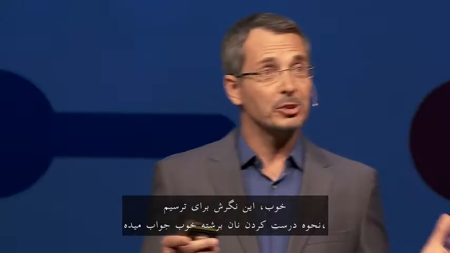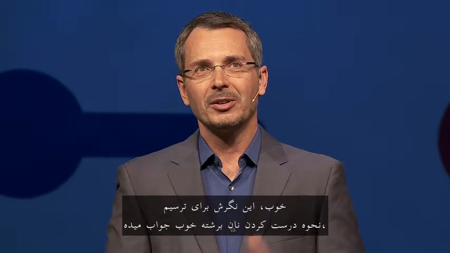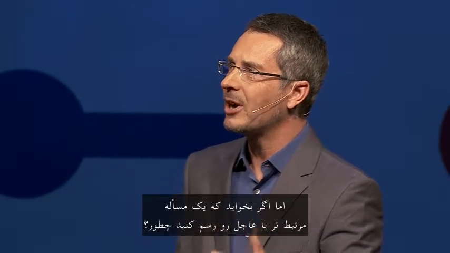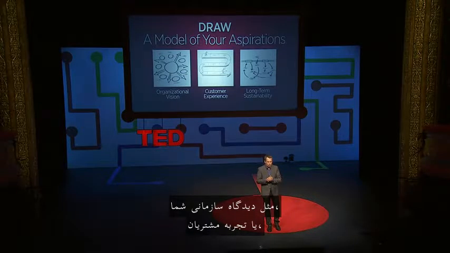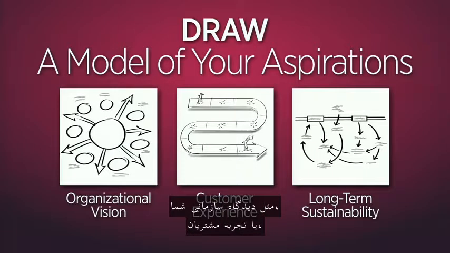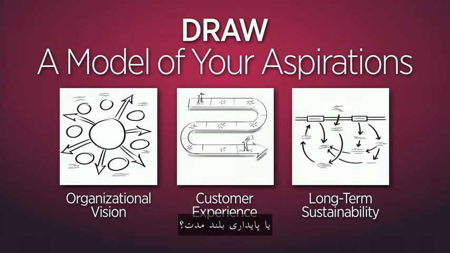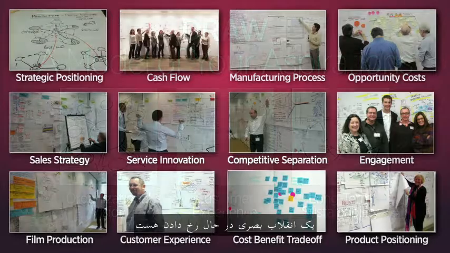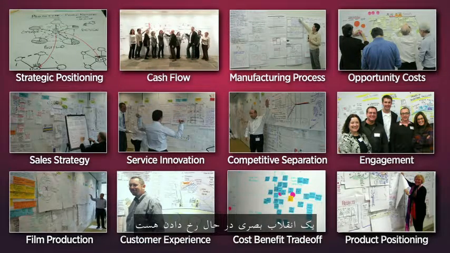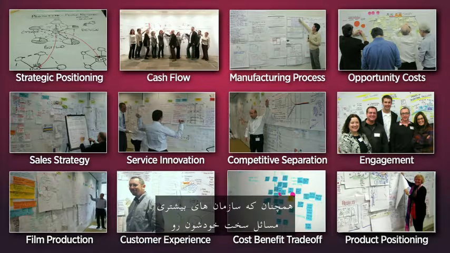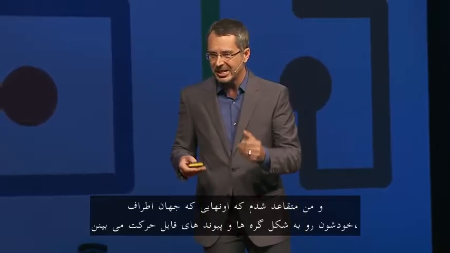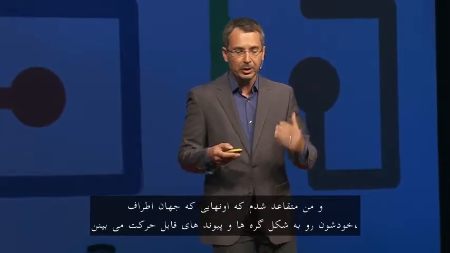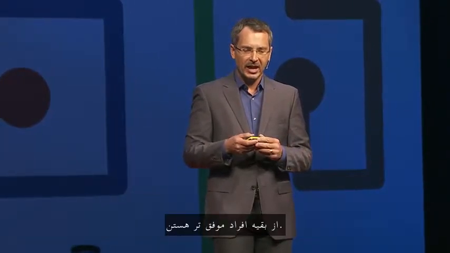And so this approach works really great for drawing how to make toast. But what if you wanted to draw something more relevant or pressing, like your organizational vision, or customer experience, or long-term sustainability? There's a visual revolution that's taking place as more organizations are addressing their wicked problems by collaboratively drawing them out. And I'm convinced that those who see their world as movable nodes and links really have an edge.